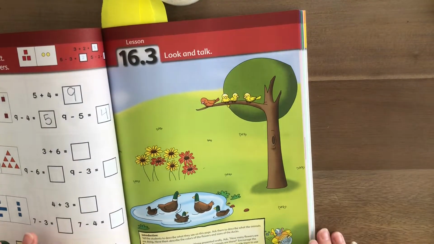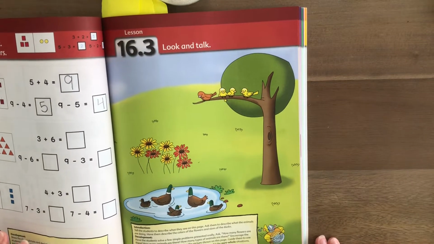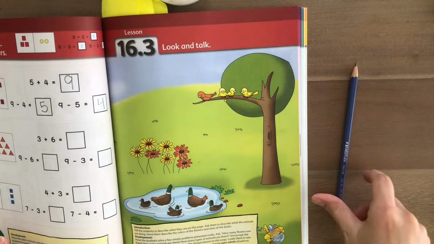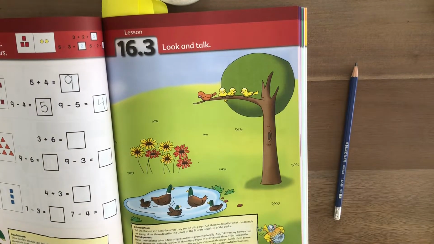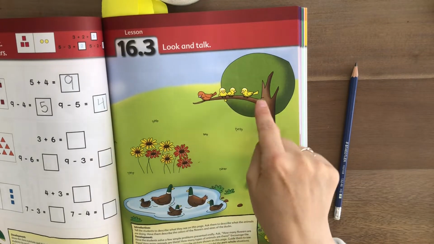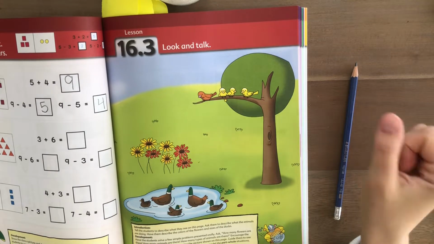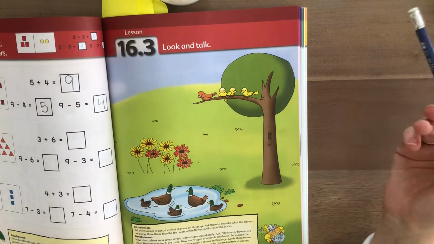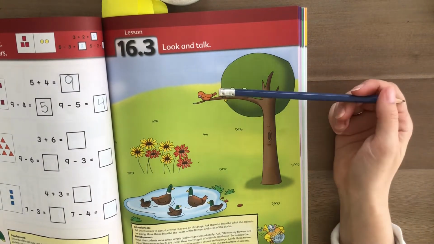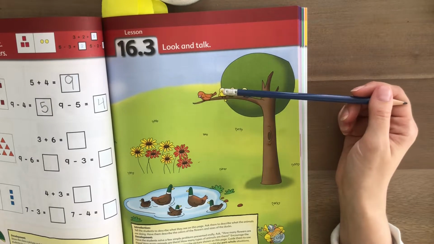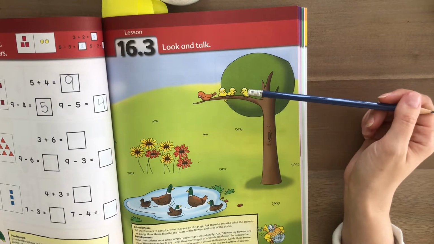Today we're going to begin by just looking and talking about these little groups of animals. Let's start with the birds at the top. Boys and girls, can you help me count how many birds are there all together? Let's count. 1, 2, 3, 4.